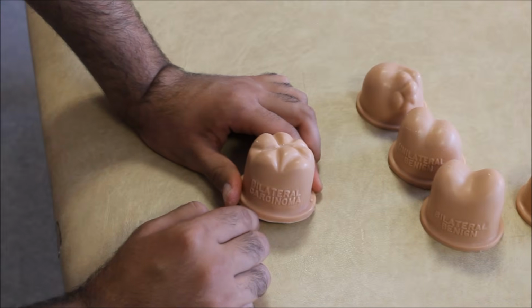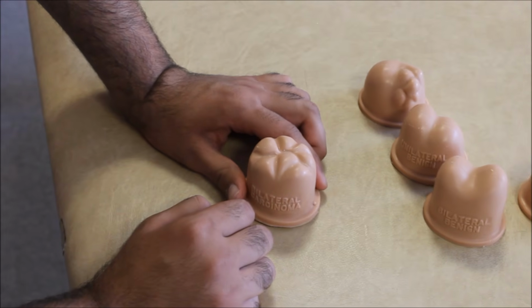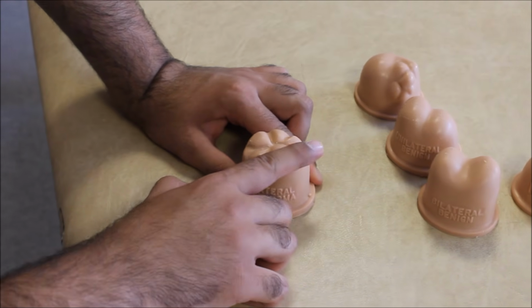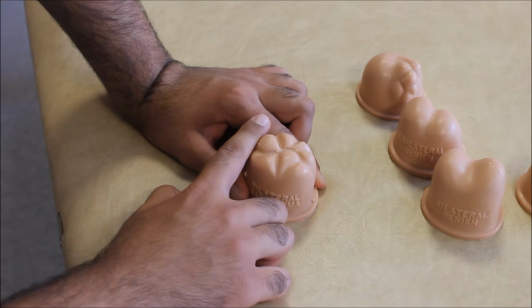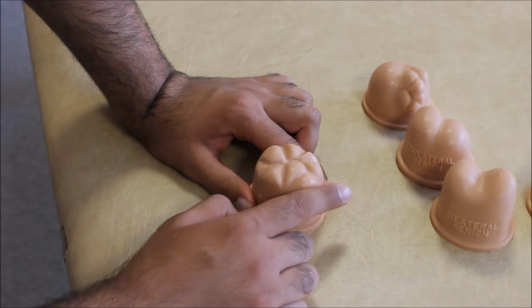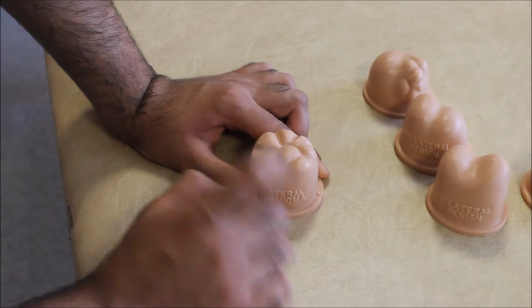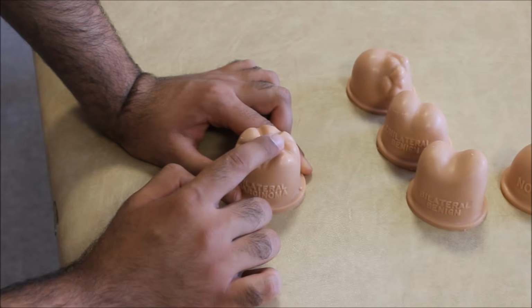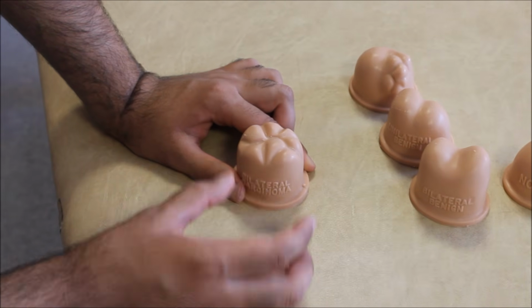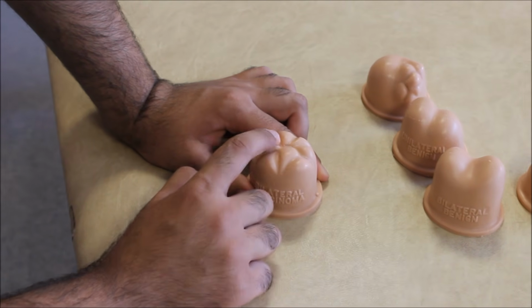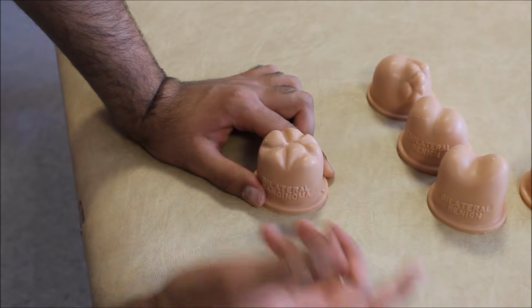This is a bilateral carcinoma of the prostate. You'll see that there's no differentiation between the right and the left lobe. It will be all irregular, all over the place. There will be no sulcus, there will be no differentiated lobe, and it will have a very irregular surface.